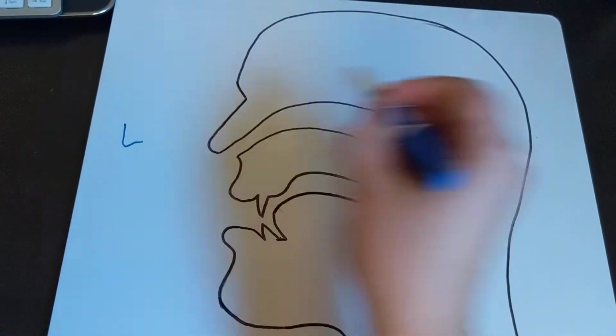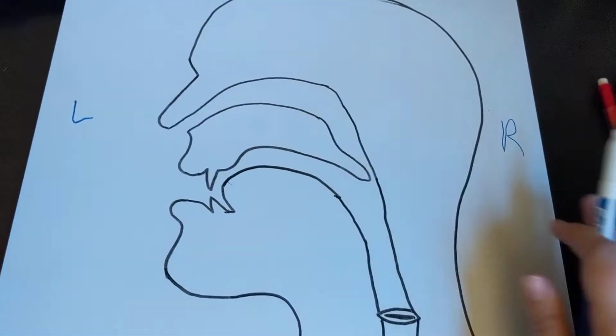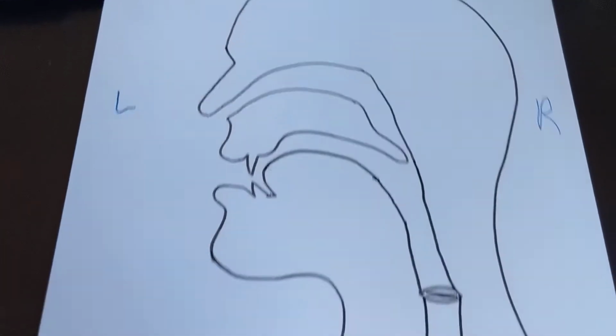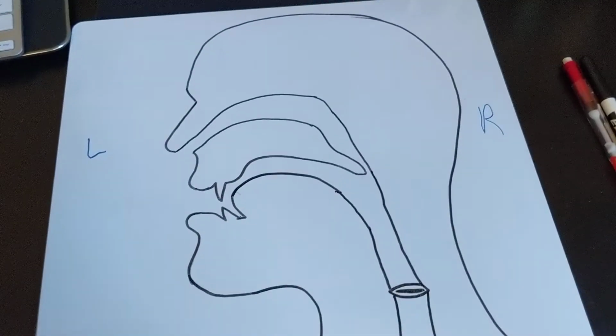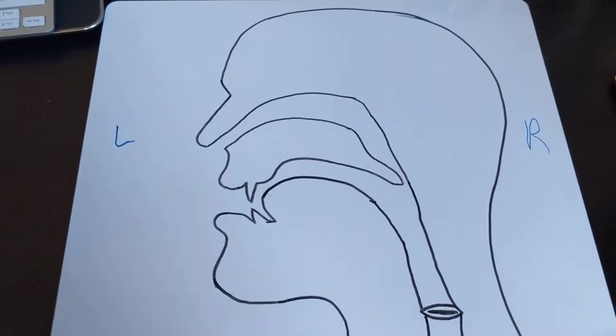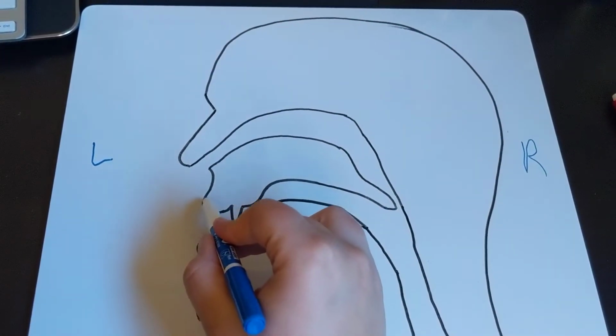This is the left and this is the right on the IPA table, so you can use that as a helpful thing. If you're getting pharyngeal and labiodental mixed up, you can remember that one's to the left and one's to the right. So first of all, our first category is bilabial, two lips.